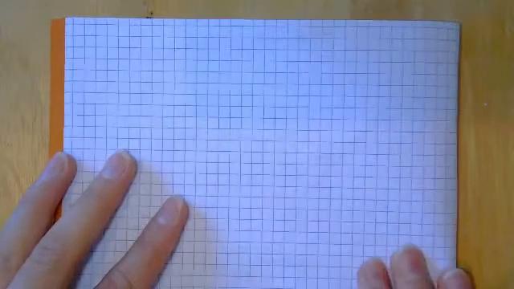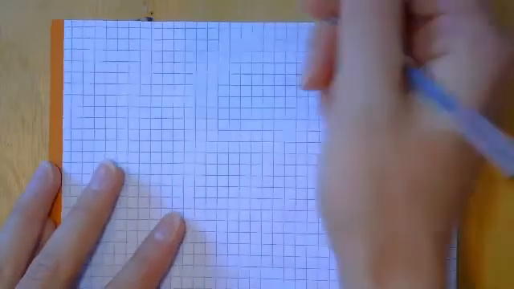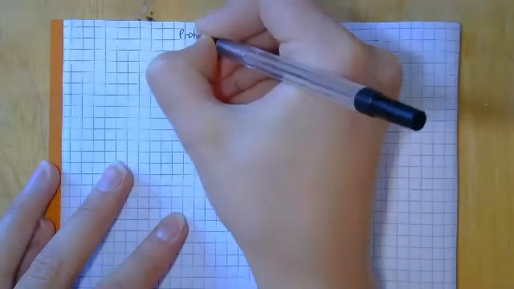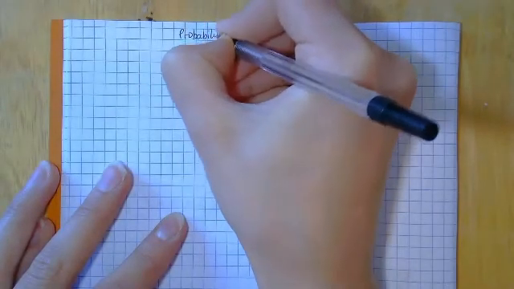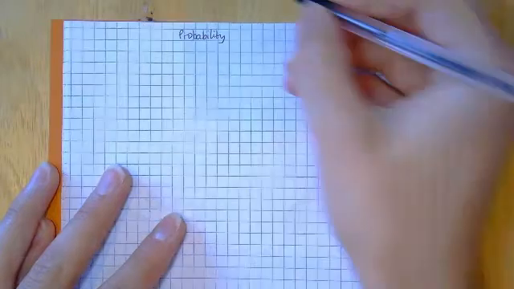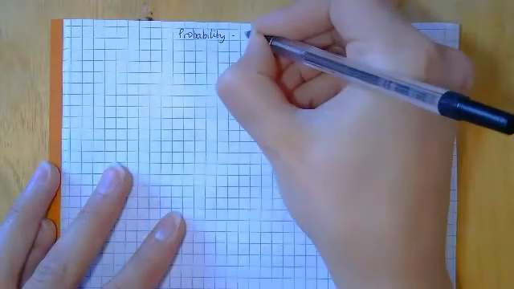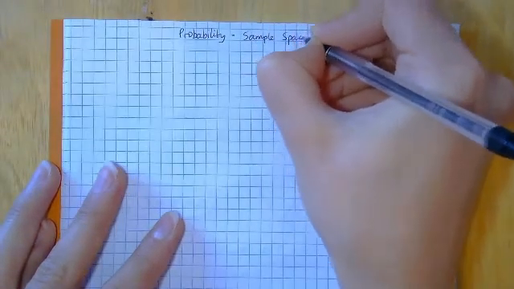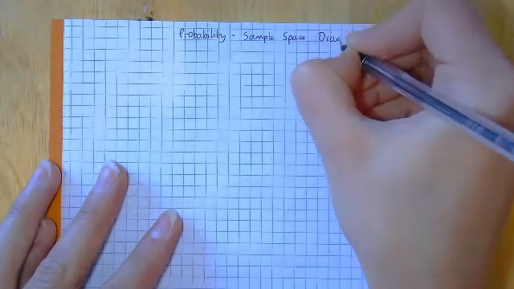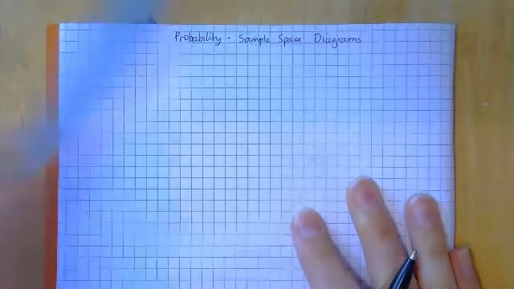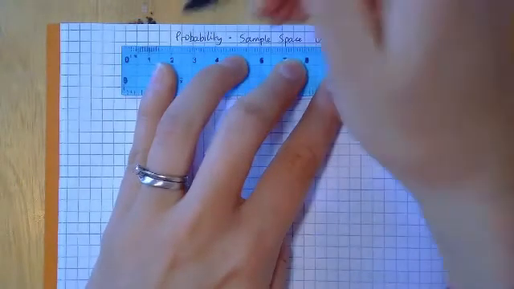We're moving away from shape now, and broadly, the topic that we're going to be looking at is probability. So talking about what is the chance of something happening, and we're going to start this topic by looking at what we call sample space diagrams. Now these are really, in comparison to the maths that we've been doing for the past couple of weeks, you're going to find these really, really nice.